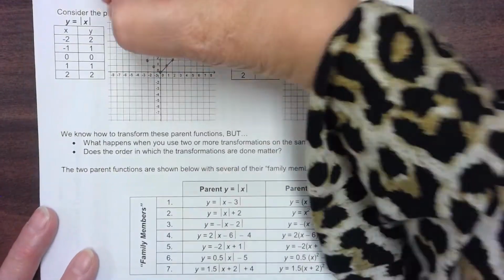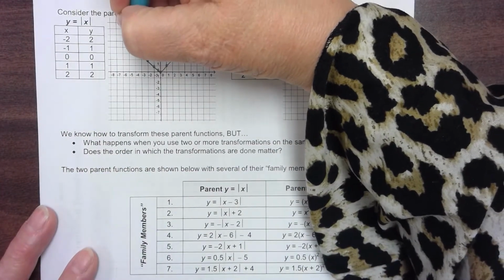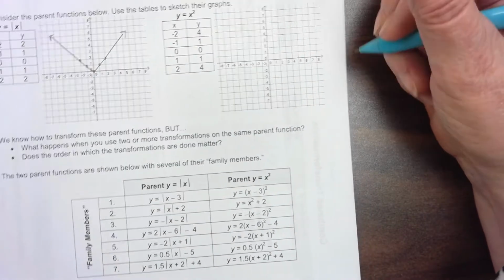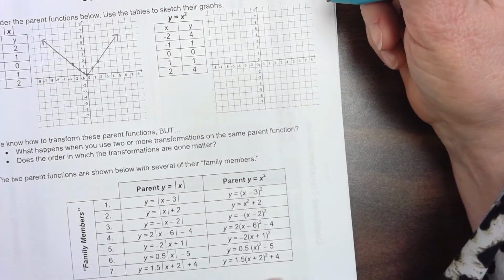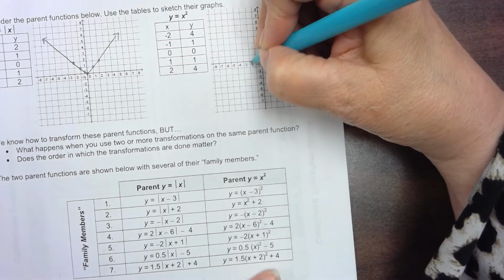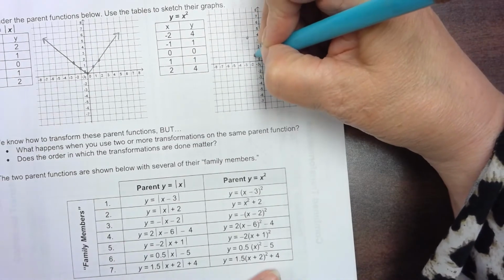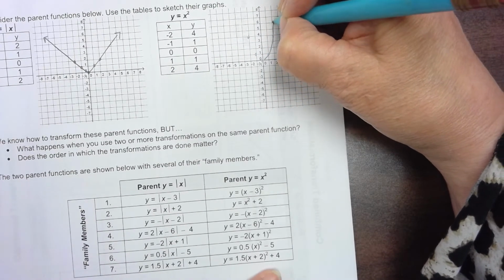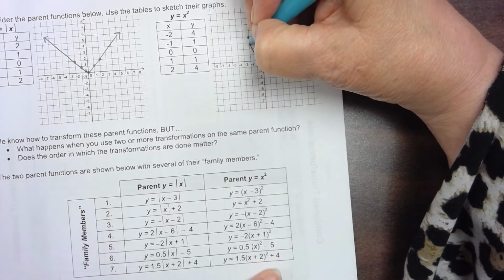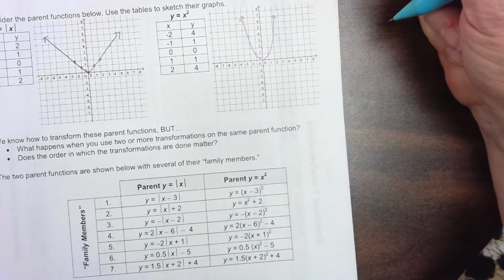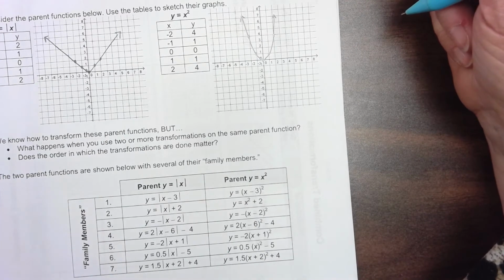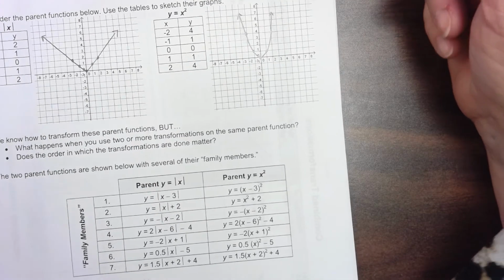Since these are functions, I'm going to go ahead and continue my arrows. These are your parent functions. And so there's the absolute value. Then let's do the quadratic. You'll notice a distinct difference with these. The absolute value has straight restricted lines, and then we have a curve for our quadratic.